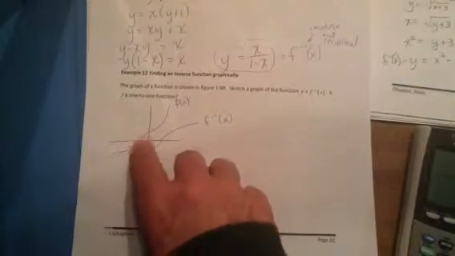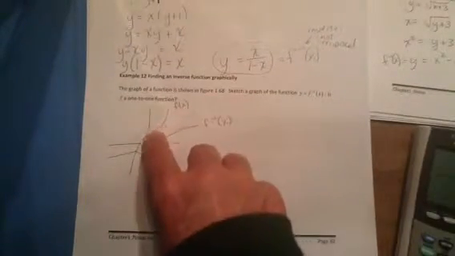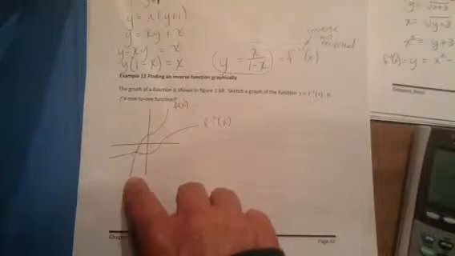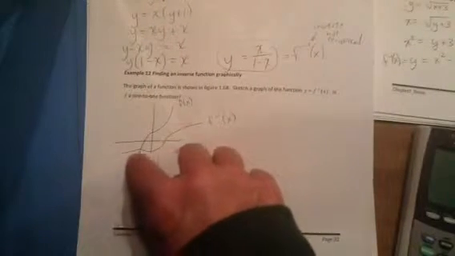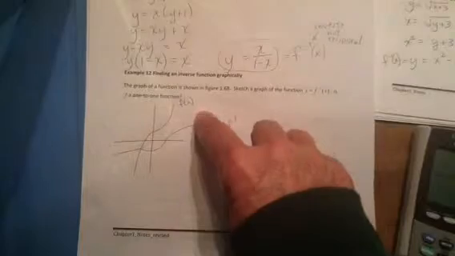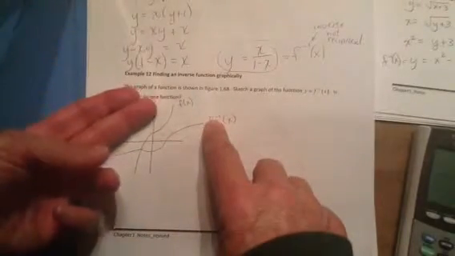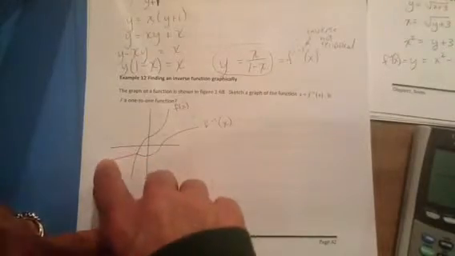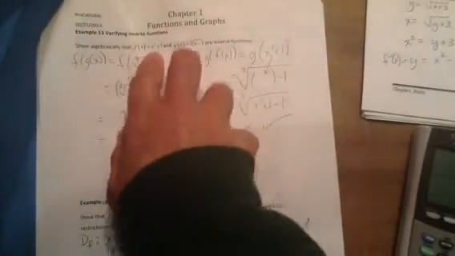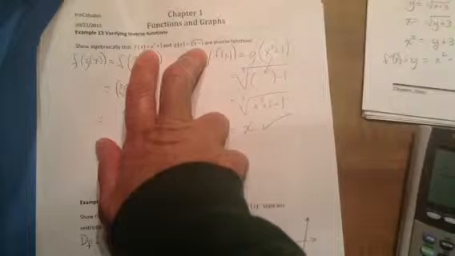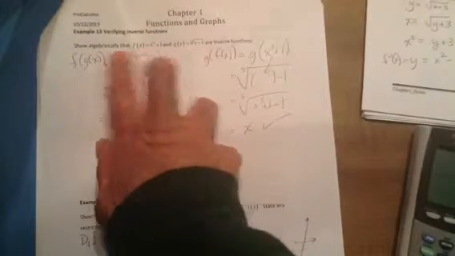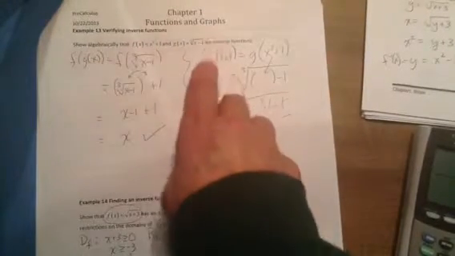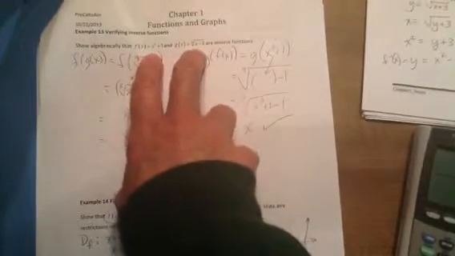Let's look at example 12. Here is my original function, and all you have is this graph. If I want to find the inverse, I draw the dotted line, which is y equals x, and I literally will take this and reflect across it, and this is now my inverse function. Alright, now they want us to show algebraically that these are inverse functions. That means when I compose them, when I do f of g of x, or I do g of f of x, they better equal x.